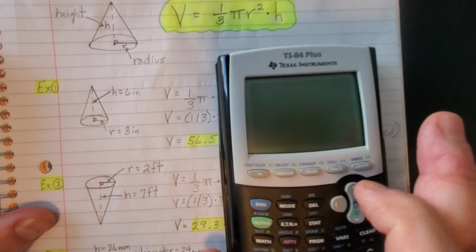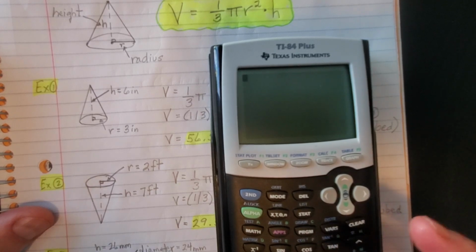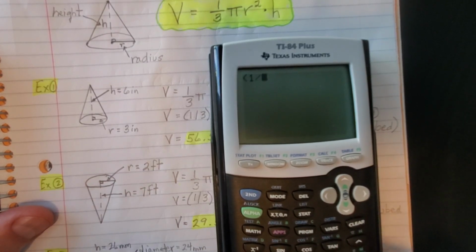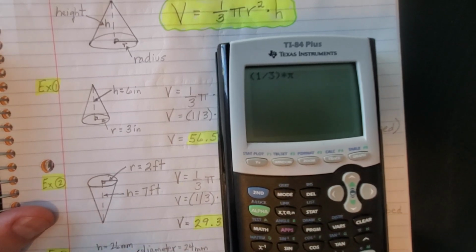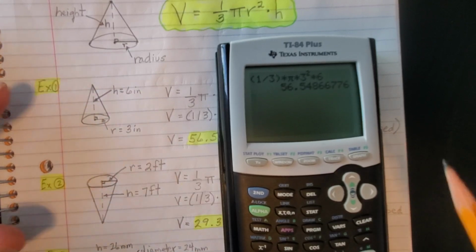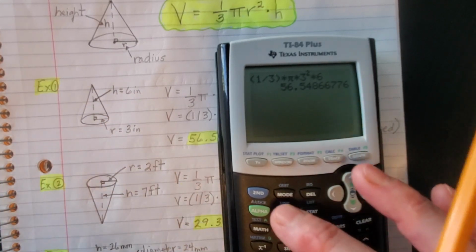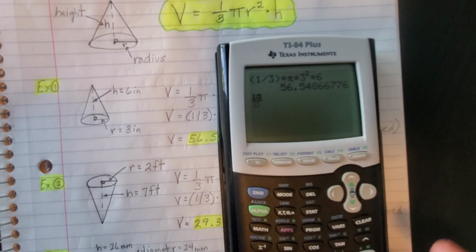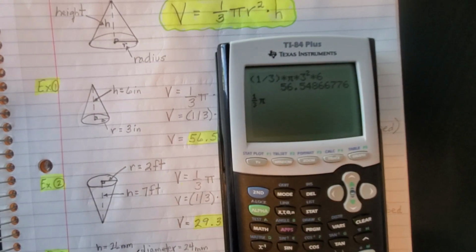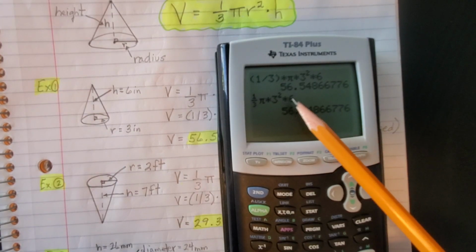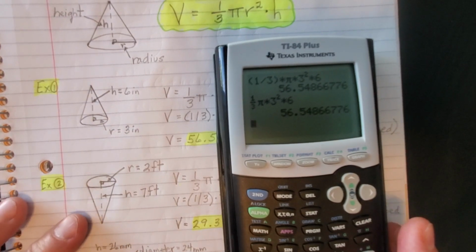So the way you would work it out on your calculator is you could do it both ways, if you have a graphing calculator or not. So parentheses 1 divided by 3, you can get one online, times pi, so I'm going to use pi, but you can use 3.14, times your radius squared, so 3 squared times 6. And you get your 56.5. That's how you do that. If you use alpha F1 for your fraction, 1 divided by 3 times pi, or you don't have to do pi, you could just put pi like this, times 3 squared times 6. You should be able to do that on a calculator, or you're going to have to put parts on a baby calculator, I always call it.